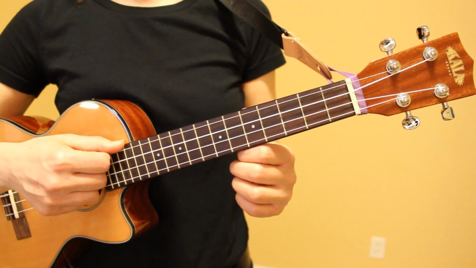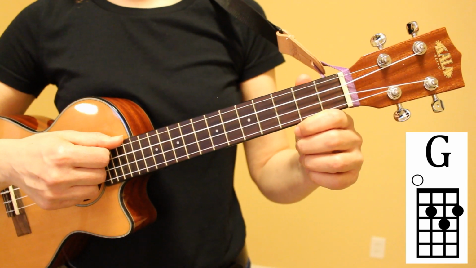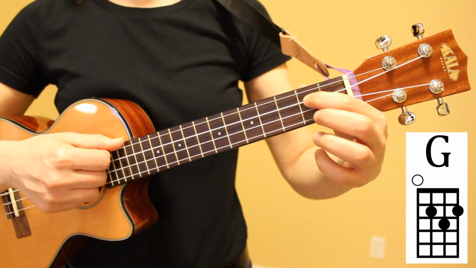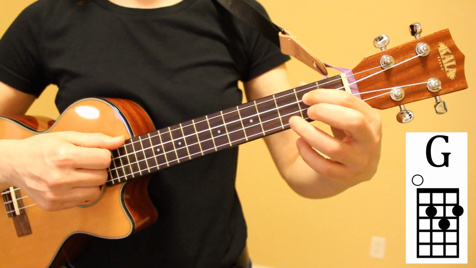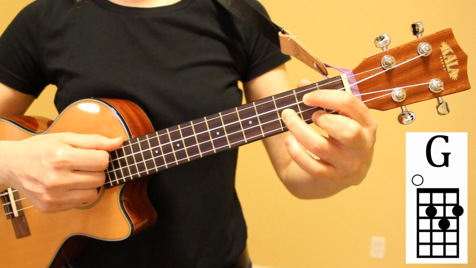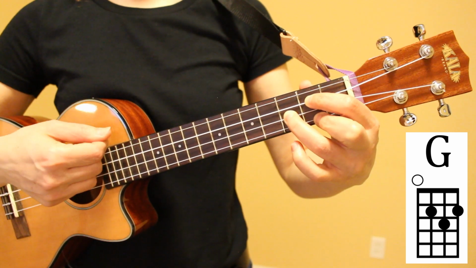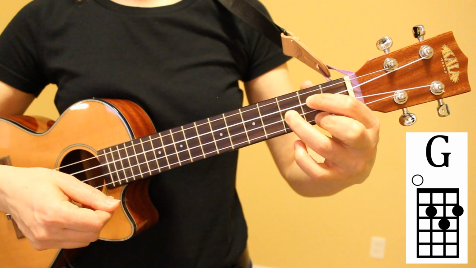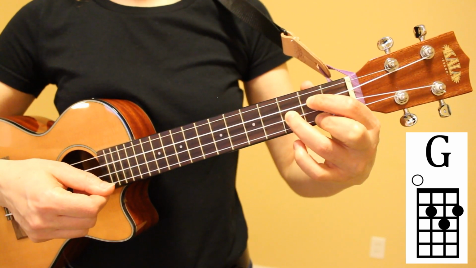Now let's take a look at our G chord. The 4th string is open. The 3rd string will play the 2nd fret. On the 2nd string, we'll play the 3rd fret, and on the 1st string, we'll play the 2nd fret. This is the most common fingering for G.